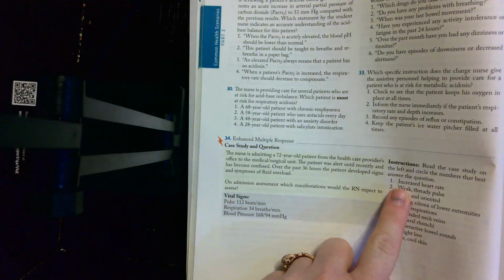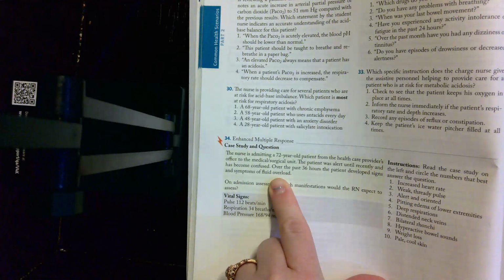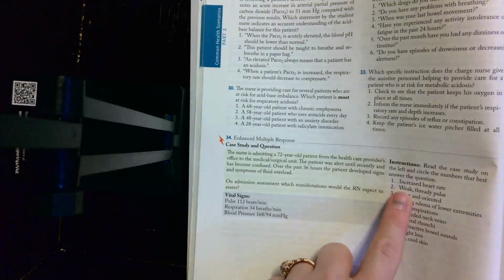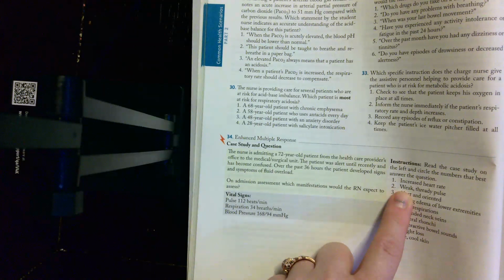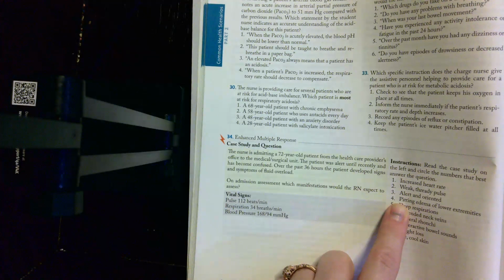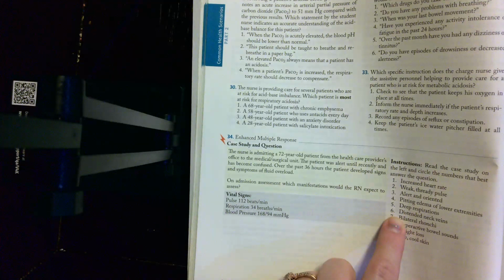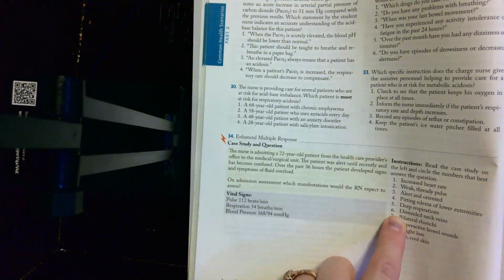Also, why they're going to have increased heart rate is because we're looking at signs and symptoms of fluid overload. They're going to have bounding pulses. They will not have weak thready pulses. Weak thready pulses are with fluid deficit. They're really like dehydrated. 4, pitting edema of the lower extremities. Yeah, you can definitely see that in a fluid overload patient. 5, deep respirations. No, they're going to be more shallow respirations. 6, distended neck veins.